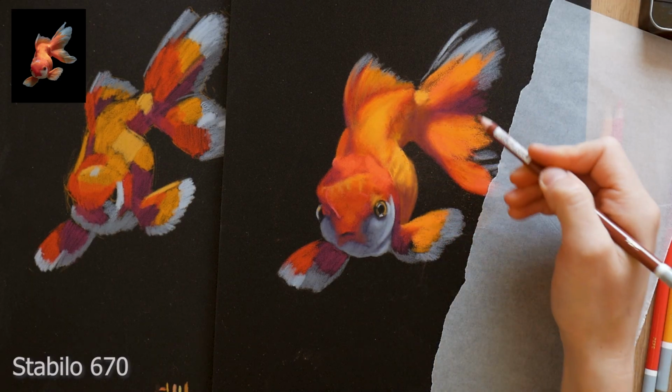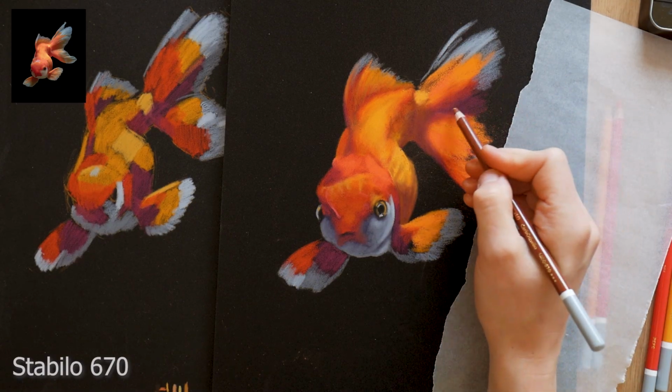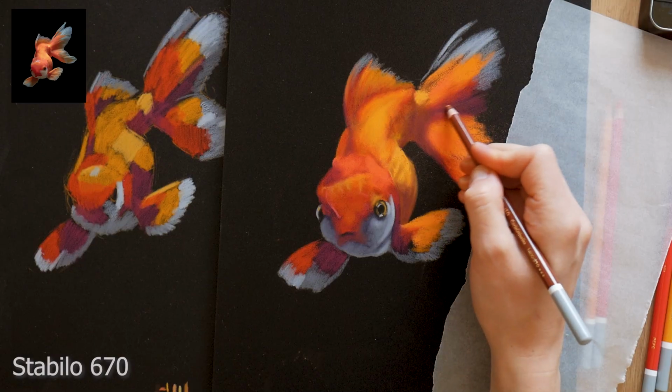So look how soft and general I'm getting at the back. We can't really tell what's going on in this section, which is exactly what I want to happen. We want a lack of details.